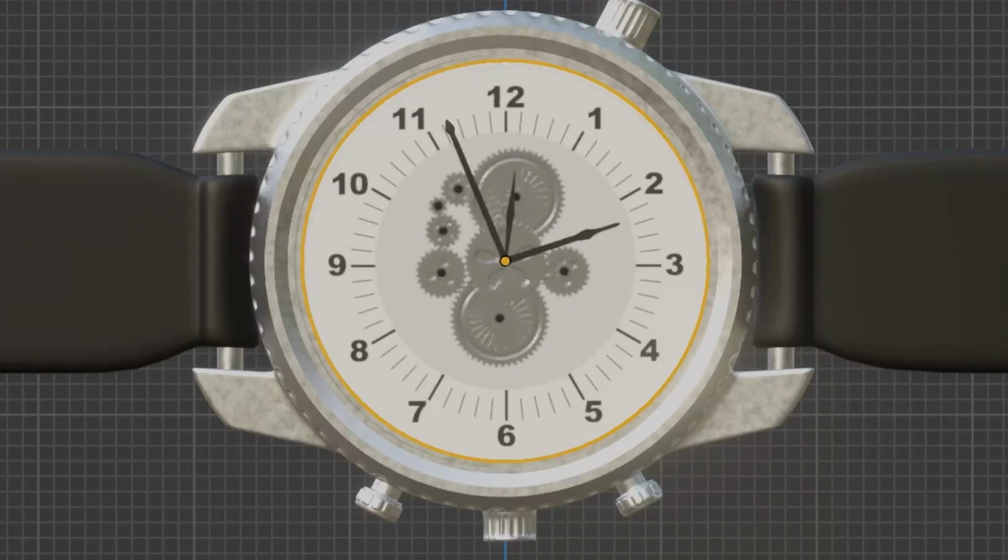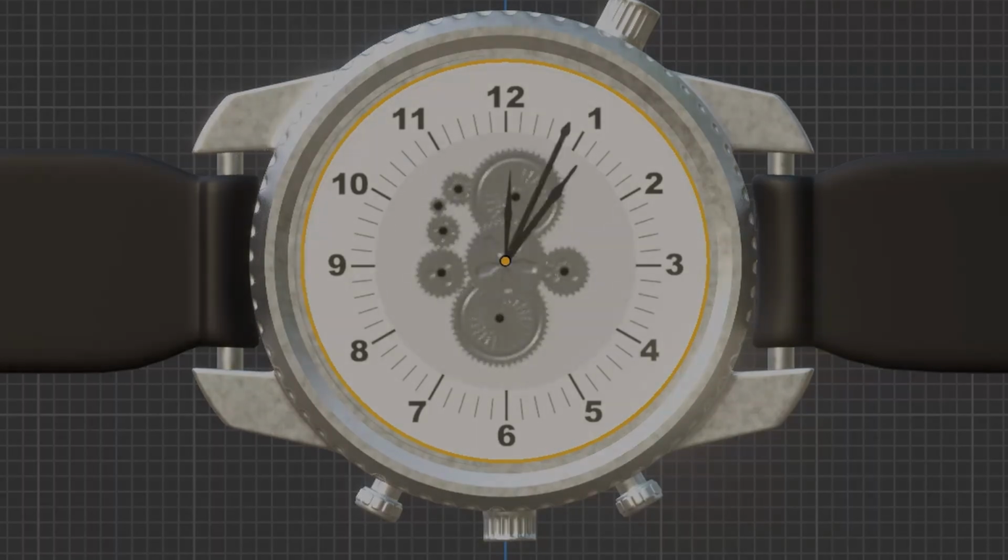In today's tutorial, I will teach you what drivers are in Blender, and through practical examples, I'll show you how you can use them in your projects. Without further ado, let's get started.